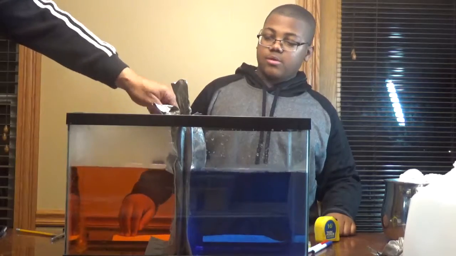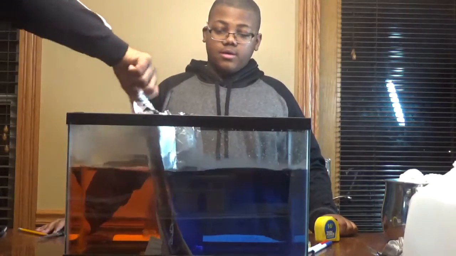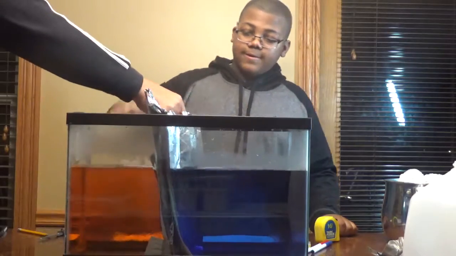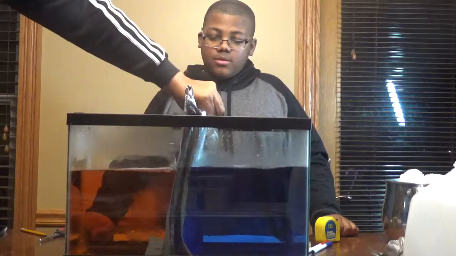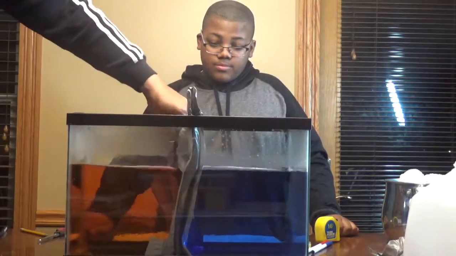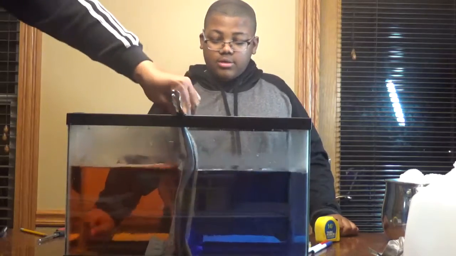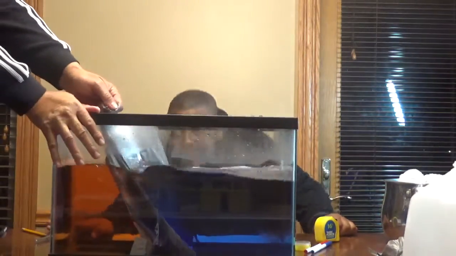We're going to be picking this up if I can get these off of the side. Okay, so after I get this tape off, they're going to be mixing and we're going to see what happens.